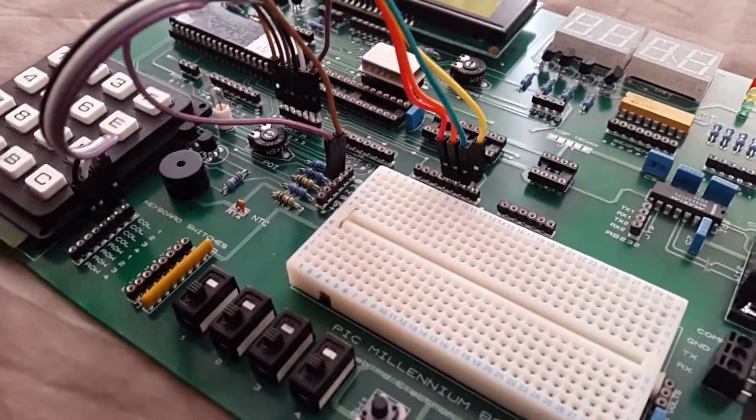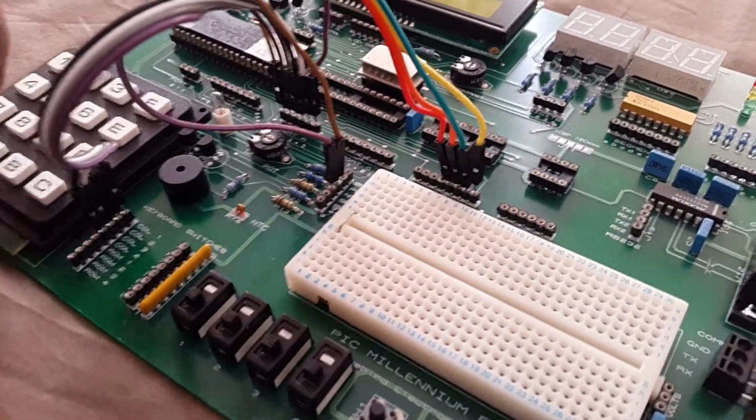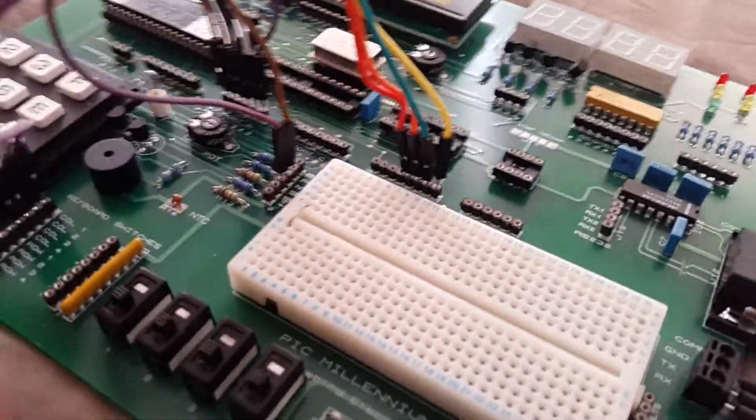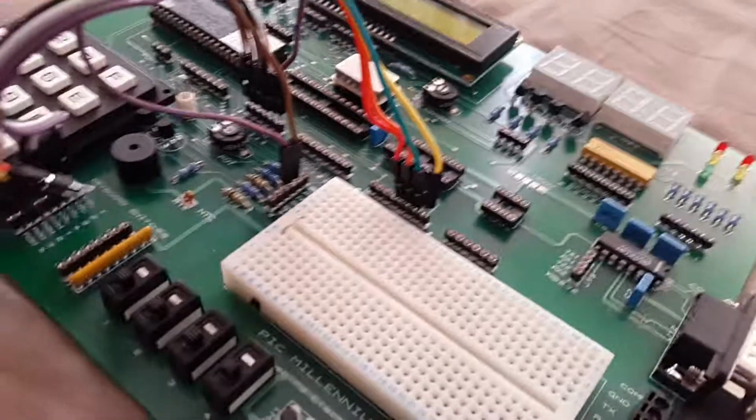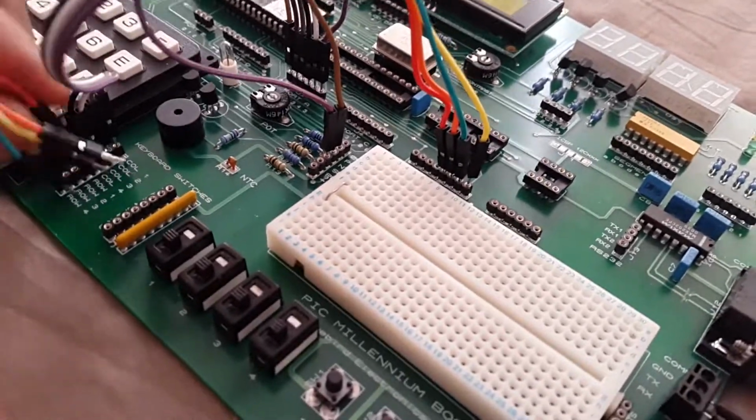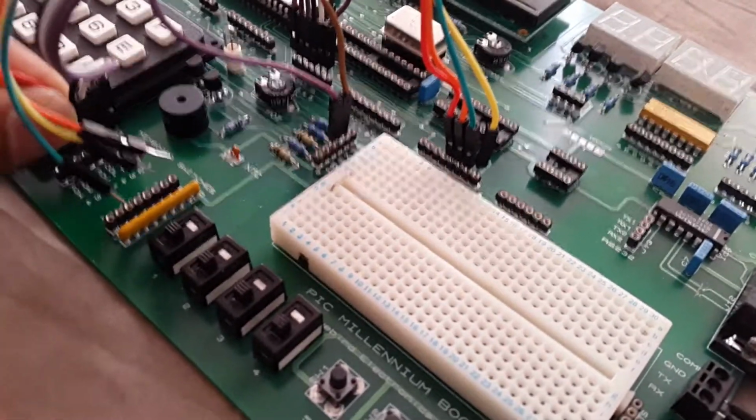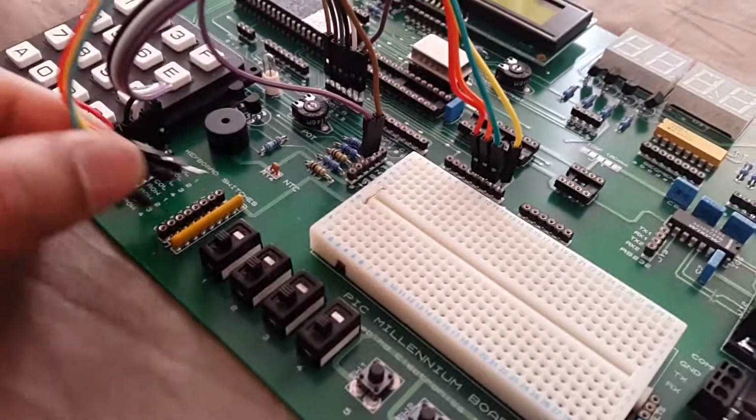Now make sure to put the right connection. The red cable is coming from port B pin number 4. There you go, it's done.